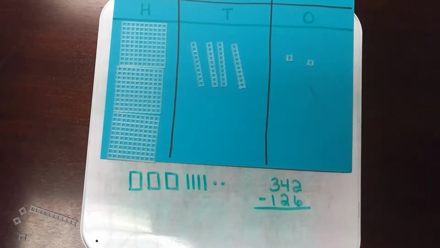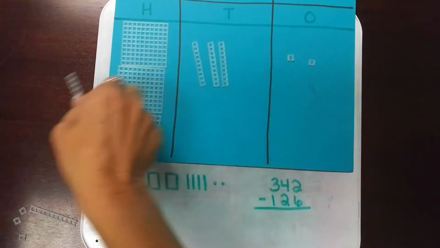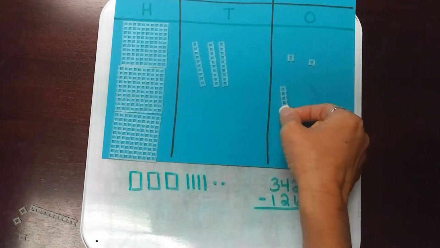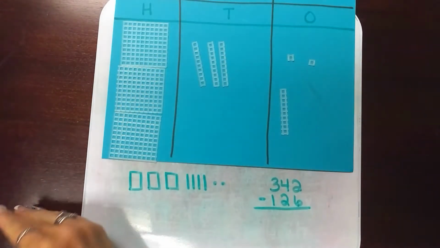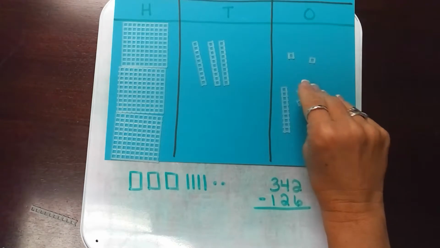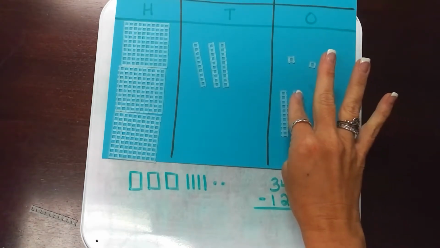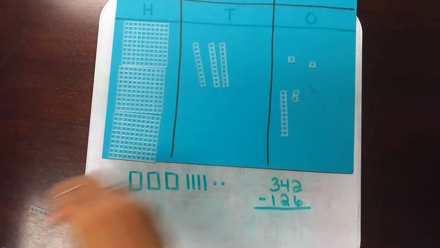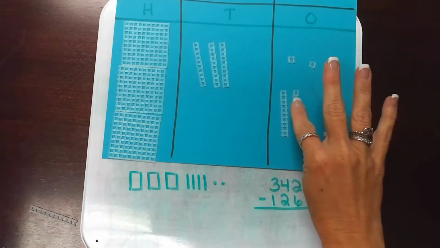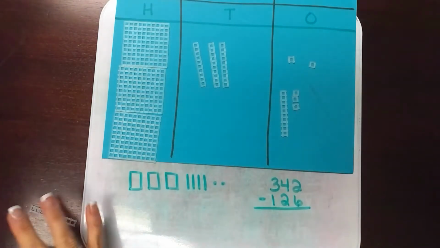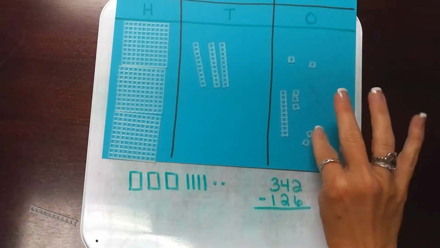I don't have 6 ones, okay? So I have to regroup and take one of these 10s, and I can move it over there for right now. And we're going to talk to students about how we need to break it up into individual units.